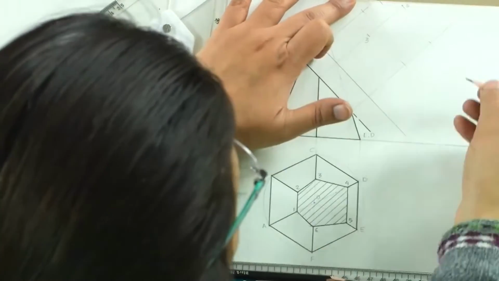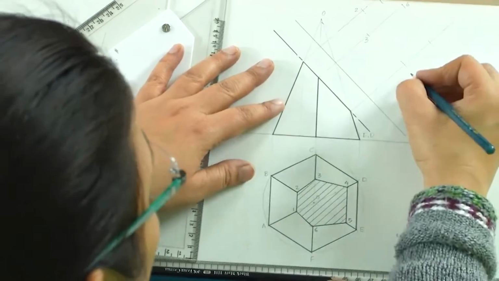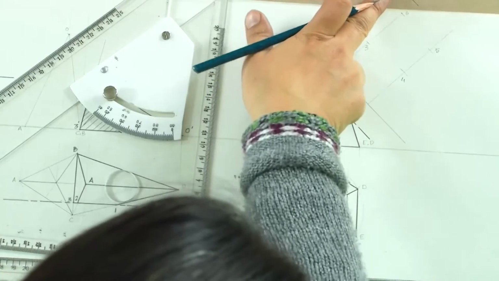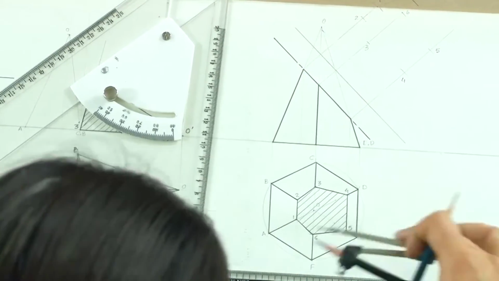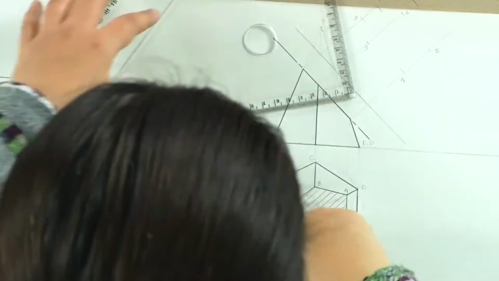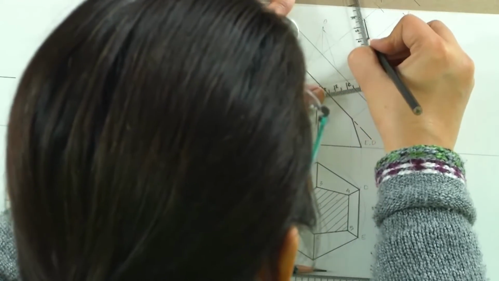So it is slightly extending. So what we had is 2 and 1 and 4 and 5. If you see it, 1, 2, 3, 4, 5, 6 is the correct order, which means that we are in the right direction, and now if I join these, we will be getting the true shape of the section here.